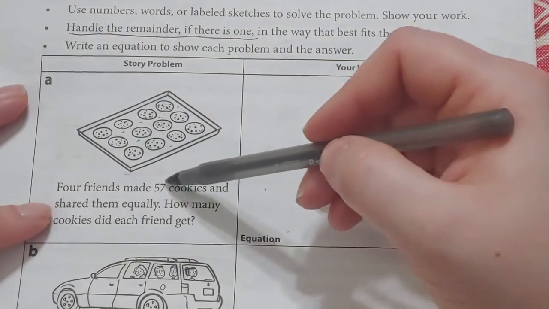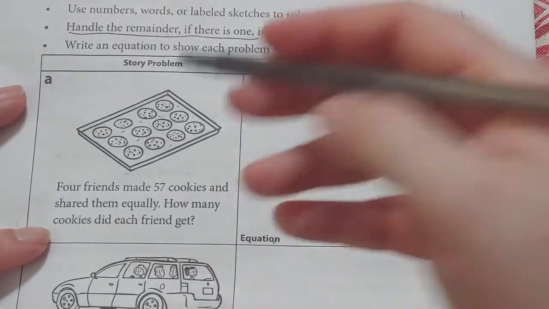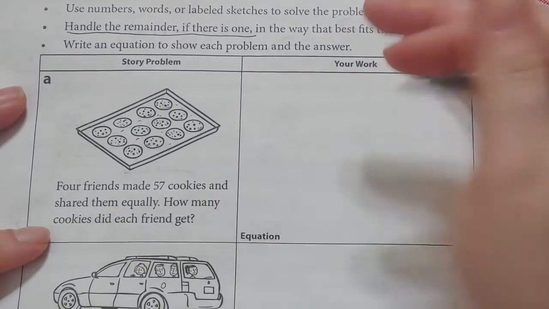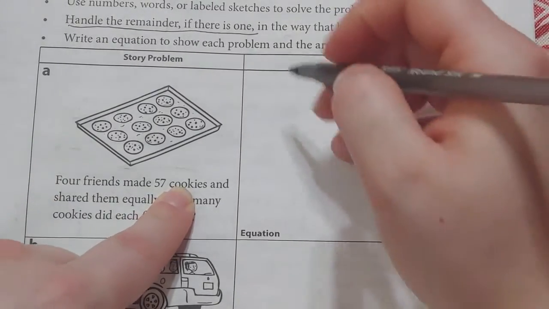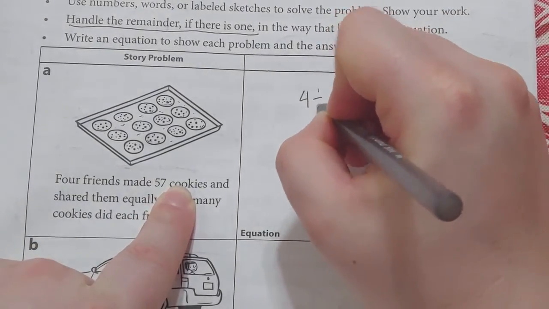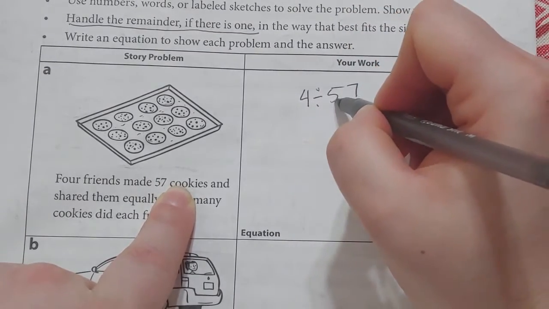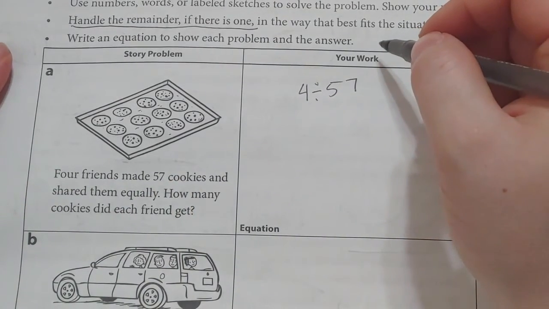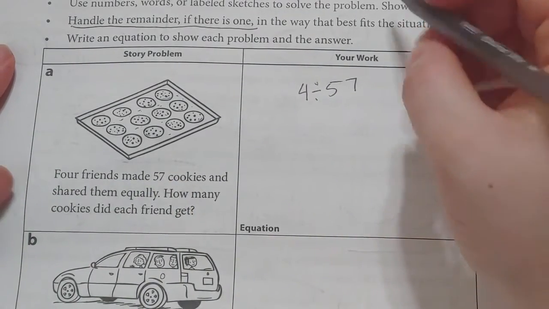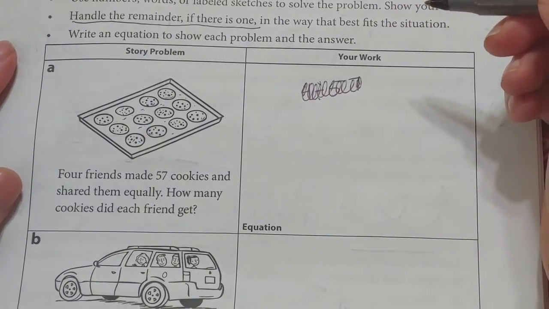4 friends made 57 cookies and shared them equally. How many cookies did each friend get? Now, are you going to divide people to cookies? Because if you wrote this, you are taking 4 people and dividing them to 57 cookies. You are chopping up people. That's gross. Don't do that. We don't chop up people. That's weird. Division matters what way the numbers go.